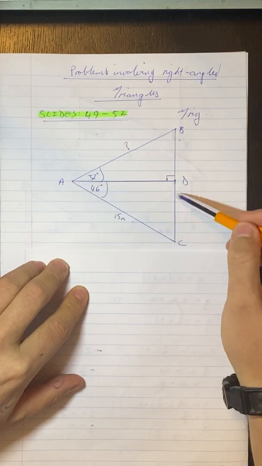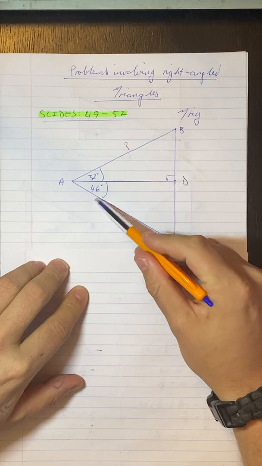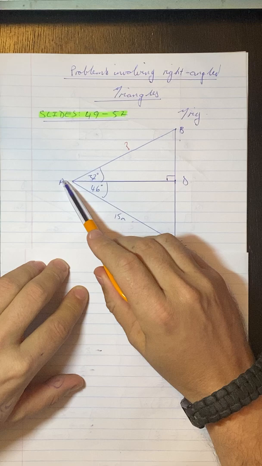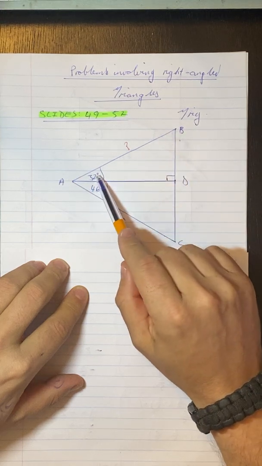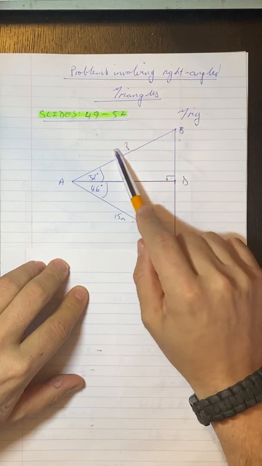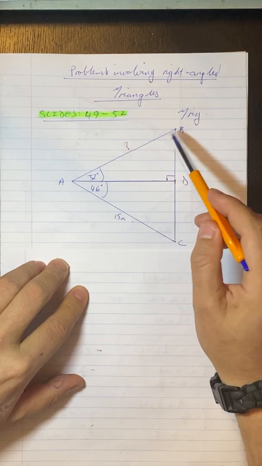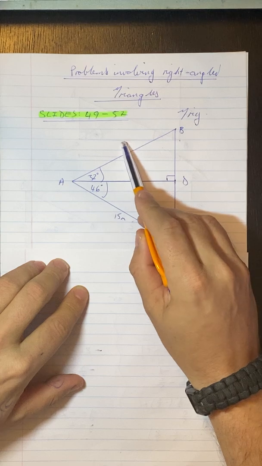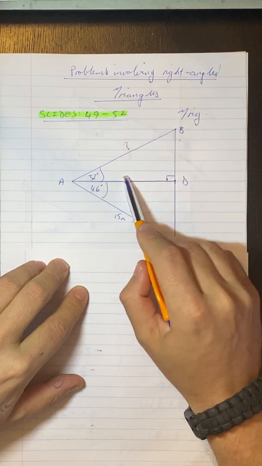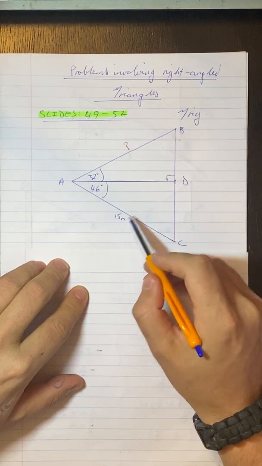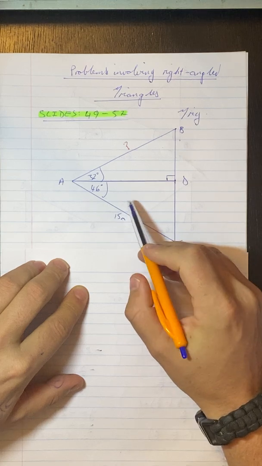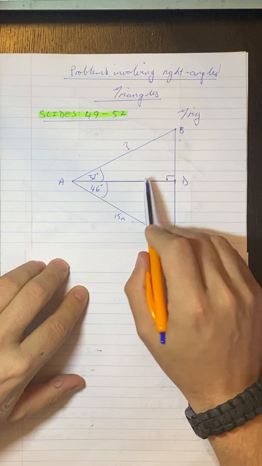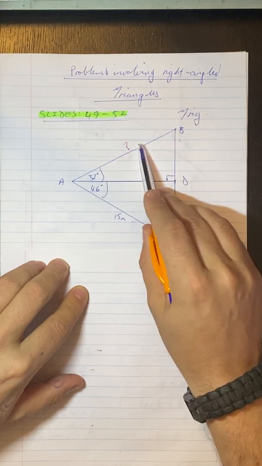Now, if we have a look here, we've got two triangles. We've got this ACD triangle with 15 meters over here and 46 degrees. Then we have this ADB triangle and we have 32 degrees there, and we want to know that side. In this ADB triangle, we can't find this out straight away because we don't have a length of a side. But this triangle over here has a length. And if we can find the length of AD using trig, then we can find that length over there.